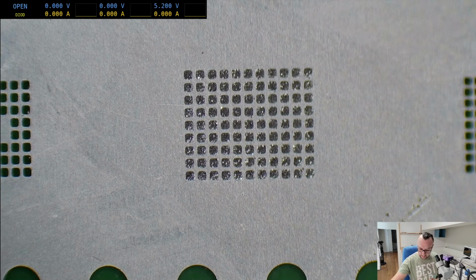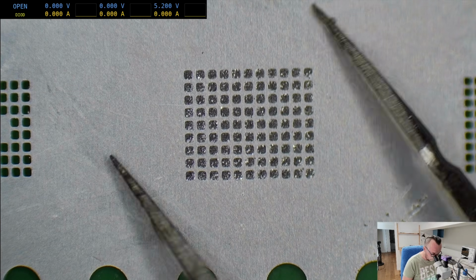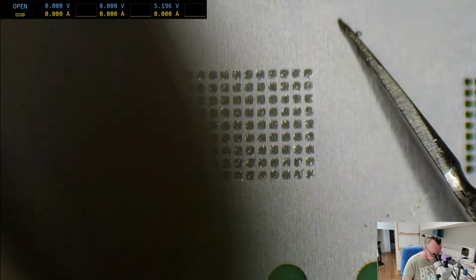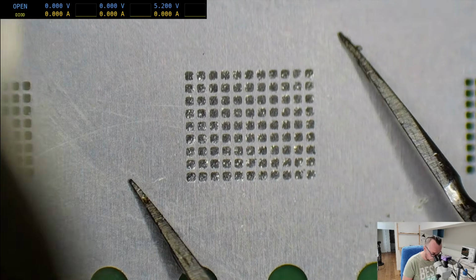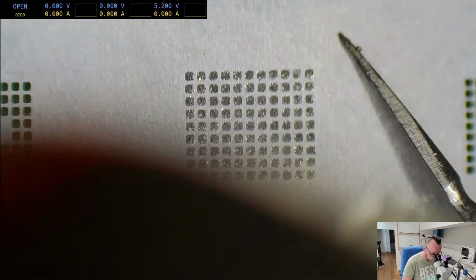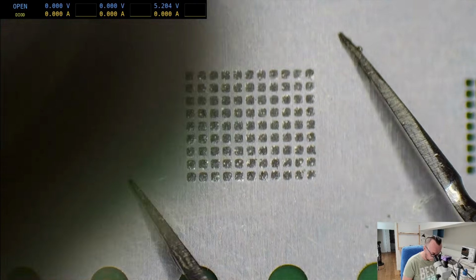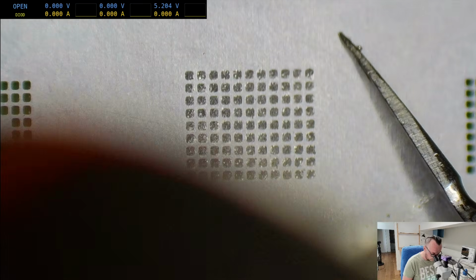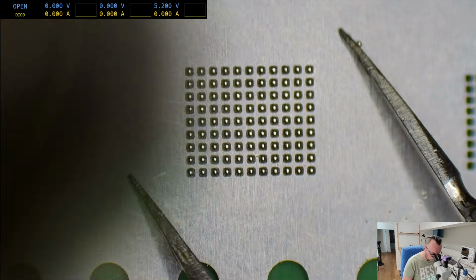Good, I'm gonna put this aside for now and let's give it some hot air. You can go very gently, like 330, with the air, doing the reballing. Chip is fresh, solder is fresh. It's 183 solder, so it should work quite fast. We also preserve our chip, so no problems there.